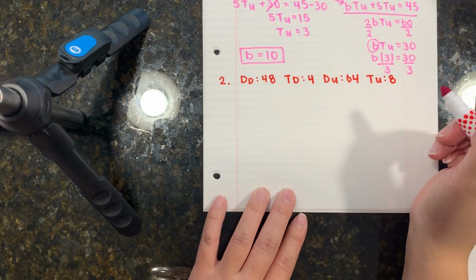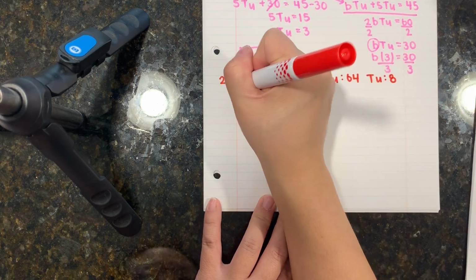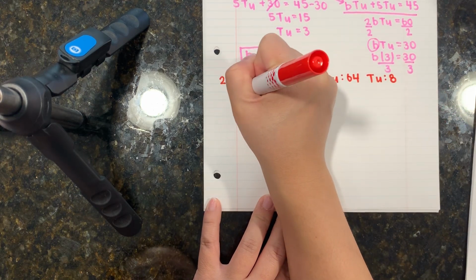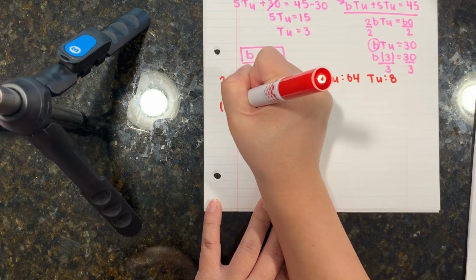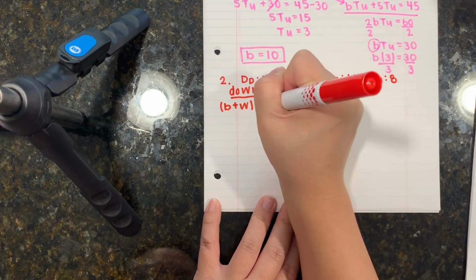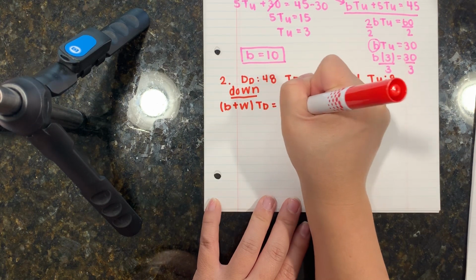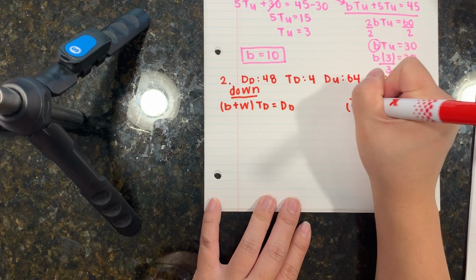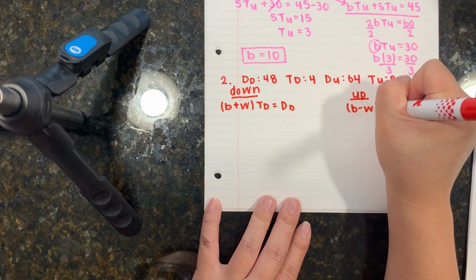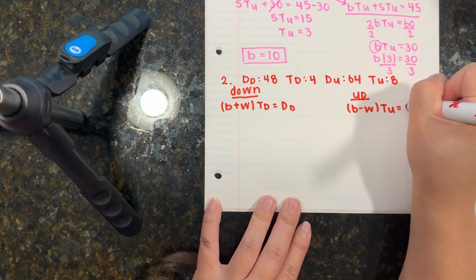Now I'm solving for B and W. I have my 2 equations that I'm going to start with. So downstream equation is going to be B plus W times TD equals DD. And my upstream equation is going to be B minus W times TU equals DU.